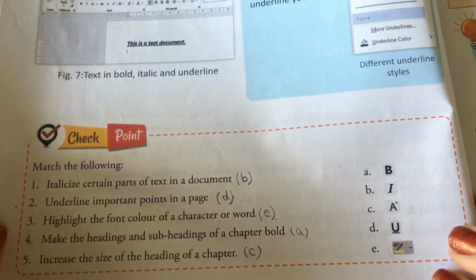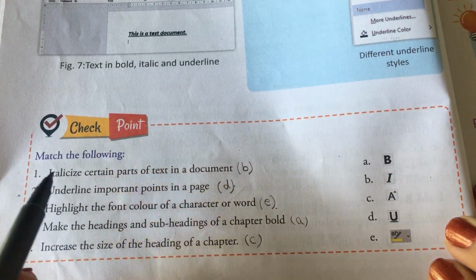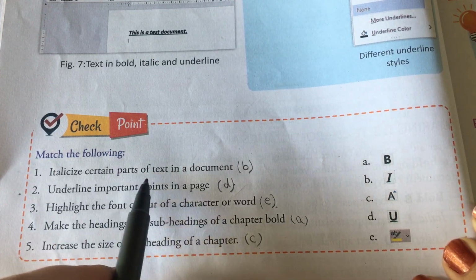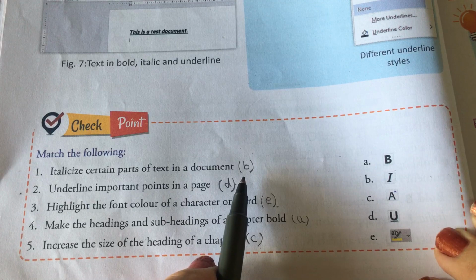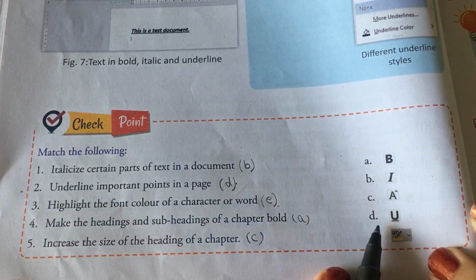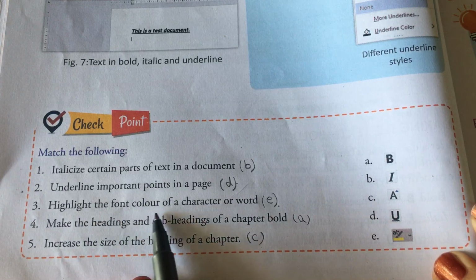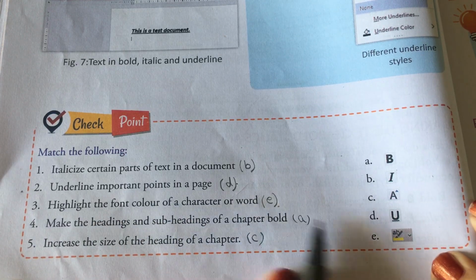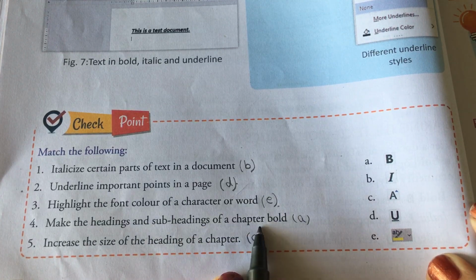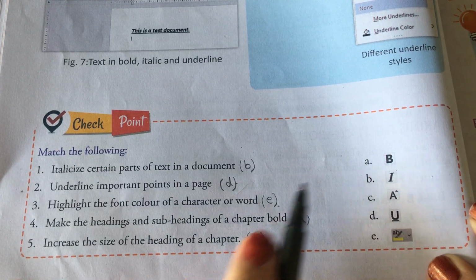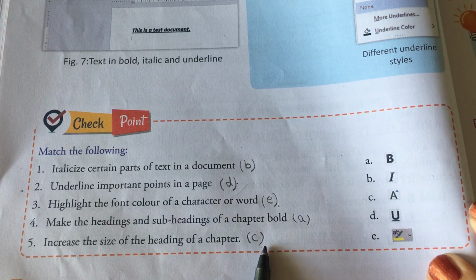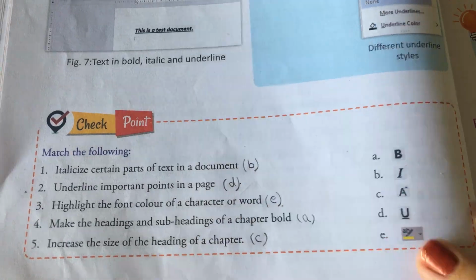Checkpoint. Match the following. Italicize certain parts of text in a document. It is B. Underline important points in a page. It is D. Highlight the font color of a character or word. It is E. Make the headings and subheadings of a chapter bold. It is A. And increase the size of heading of the chapter. It is C.